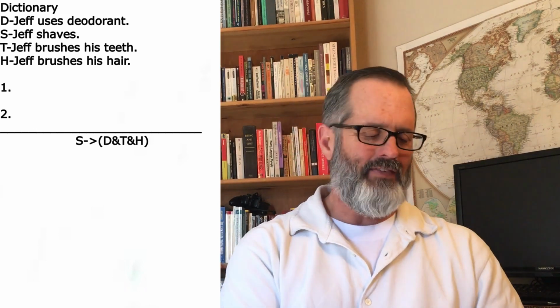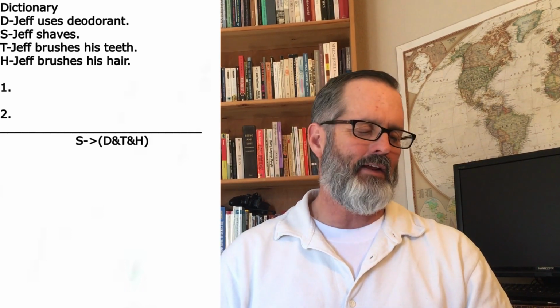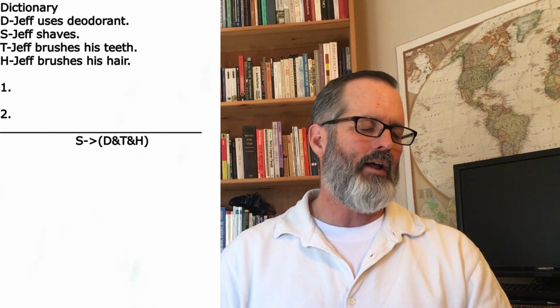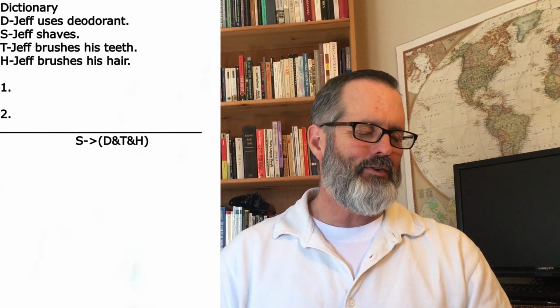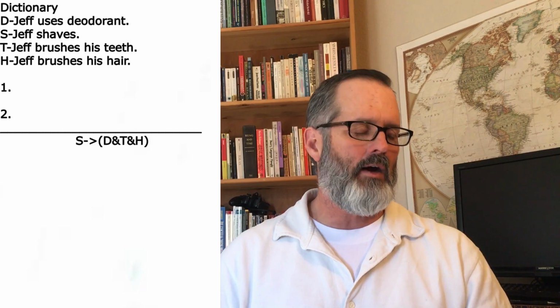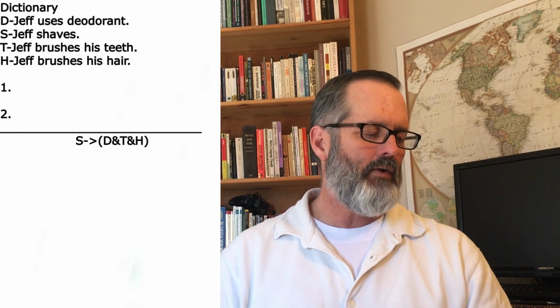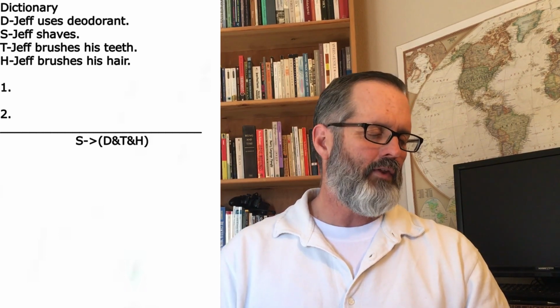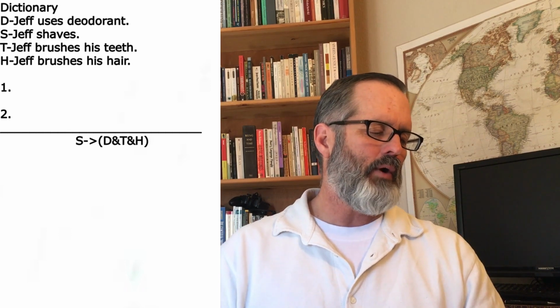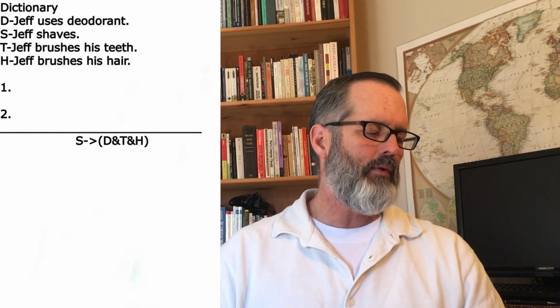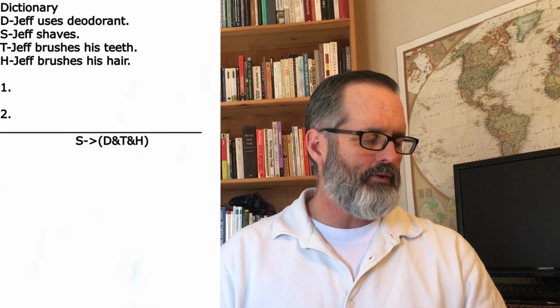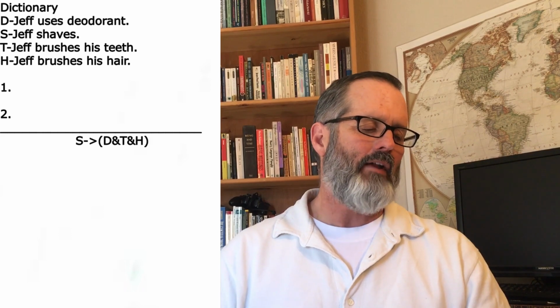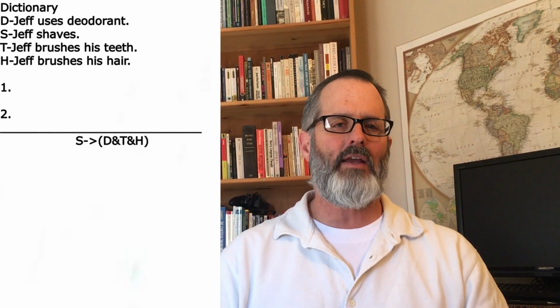If, underline if, Jeff didn't, underline didn't, leave his hair unbrushed. Notice that expression, negative. Comma, underline, then underline, if underlined, he used deodorant or underline shaved, comma, don't forget to underline comma, he would have remembered to brush his teeth. That last part sounds positive. We read again looking for the main connective. If Jeff didn't leave his hair unbrushed, then if he used deodorant or shaved, he would have remembered to brush his teeth. This is a little tricky, but the then signifies that main connective. So that first comma is the major break in the sentence.